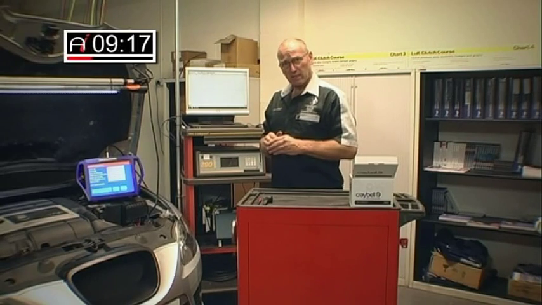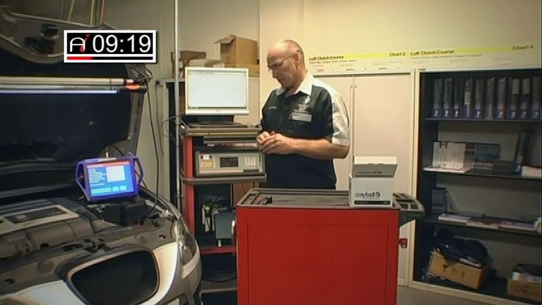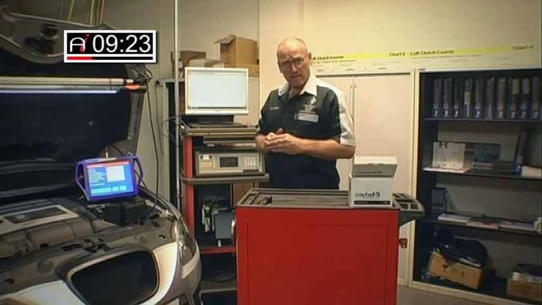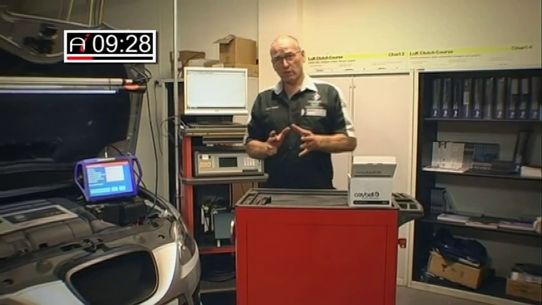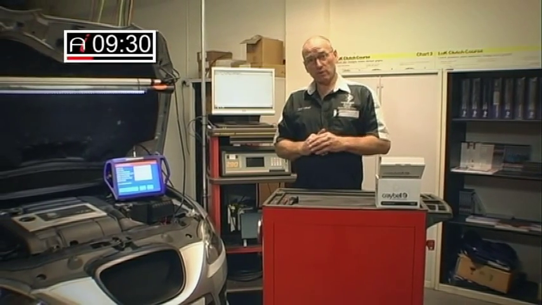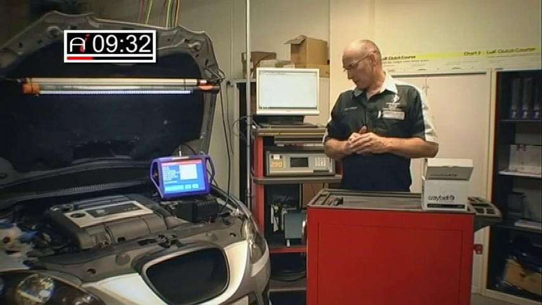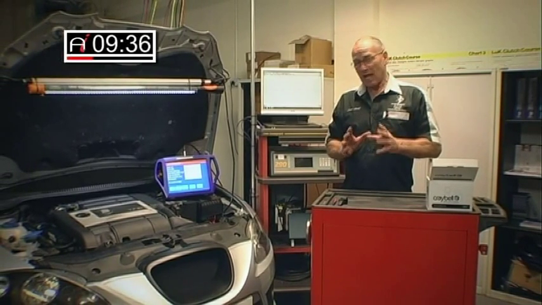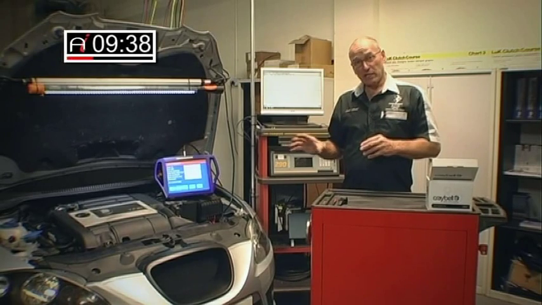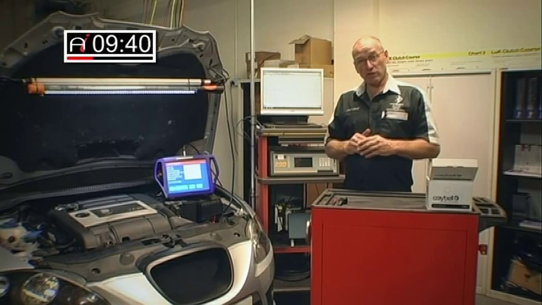Now I'd like to make the point here that there are two views here. To correctly assess the air mass meter fully through the entire engine load, you really need to drive the vehicle on the road, or at least have it on a rolling road. Doesn't exclude the possibility of actually testing air mass meters statically in the workshop, and that's a process that we've done very successfully.